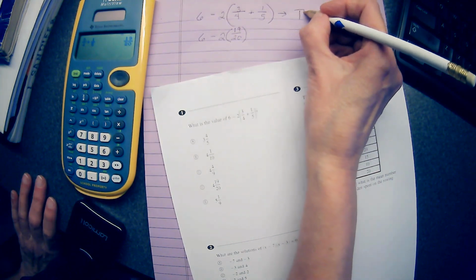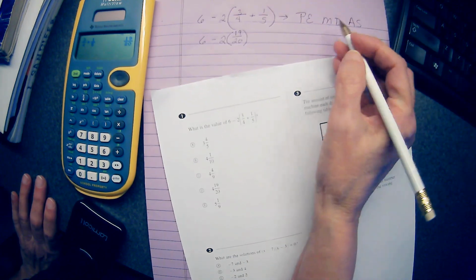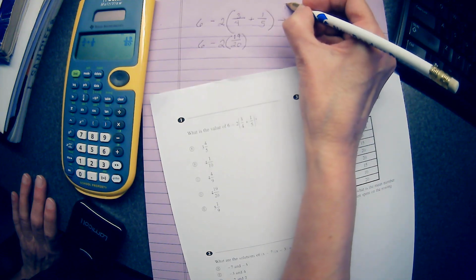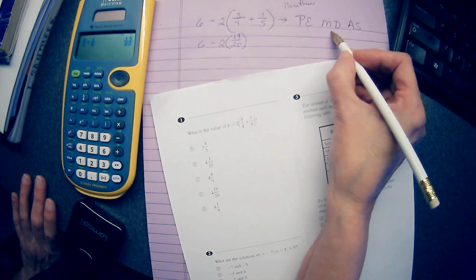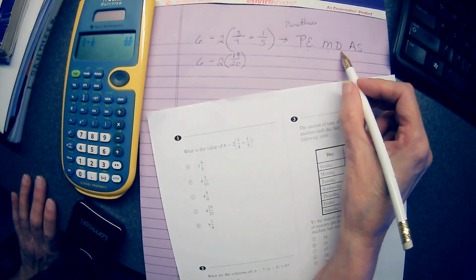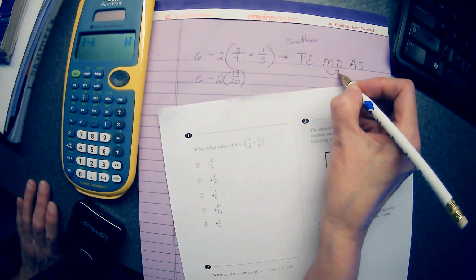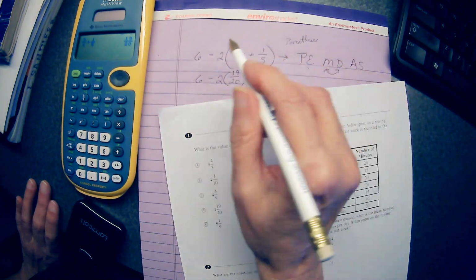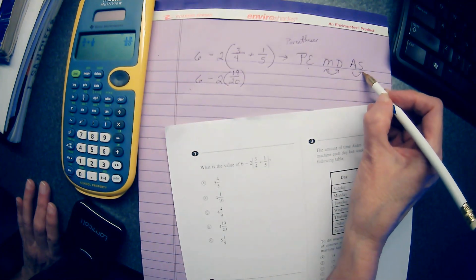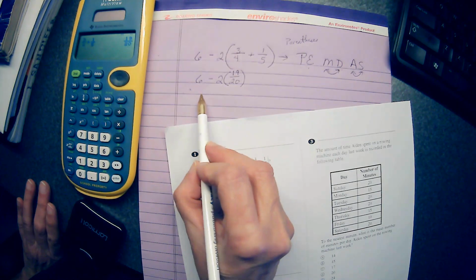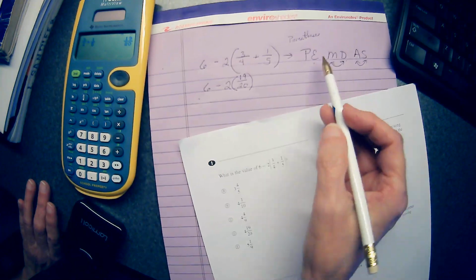Remember your order of operations. Please excuse my dear Aunt Sally. Okay, P for parentheses, E for exponents, M for multiply, D for divide, A for add, S for subtract. Multiplying and dividing are interchangeable. It's whichever comes first, left to right. The same thing with adding and subtracting. If subtracting comes first, left to right, you subtract, then you add, just like we read a sentence.